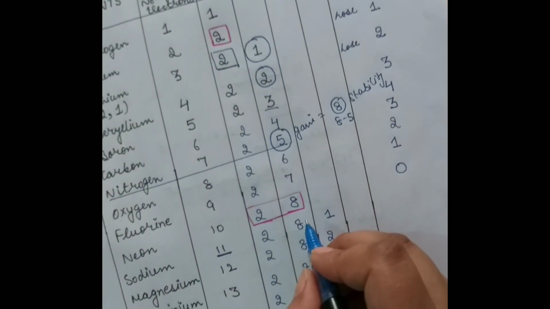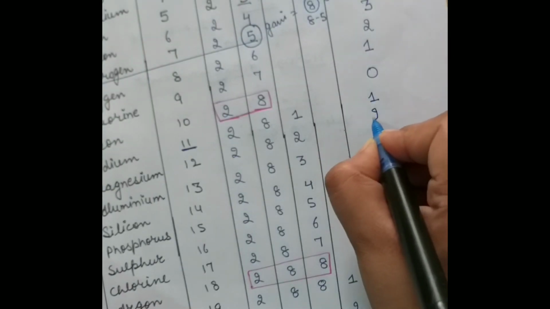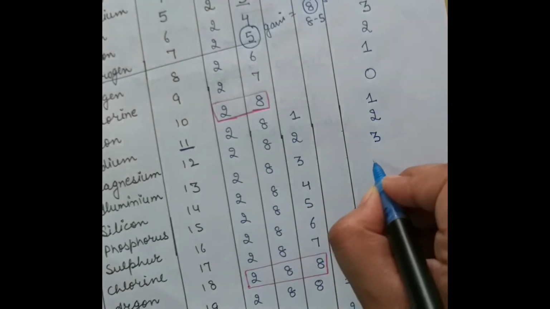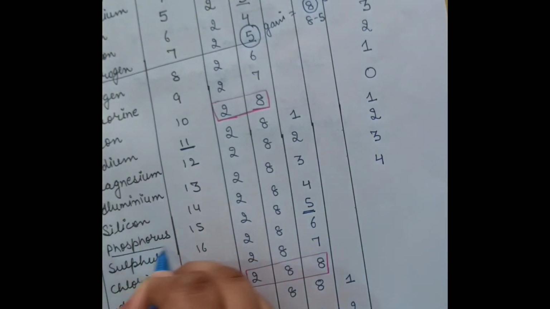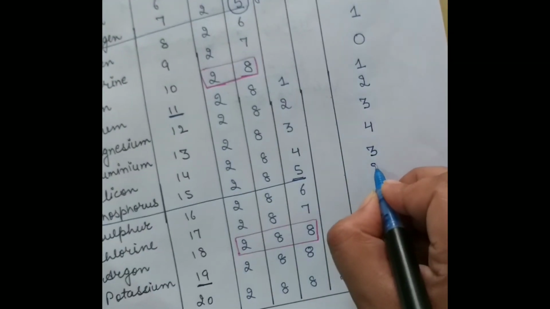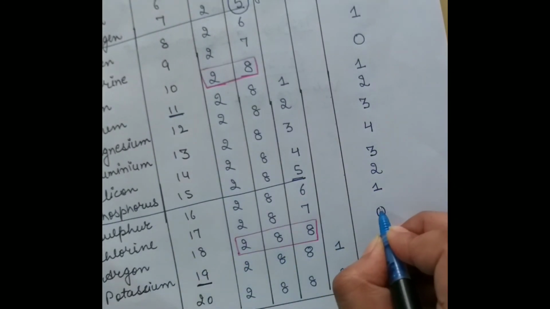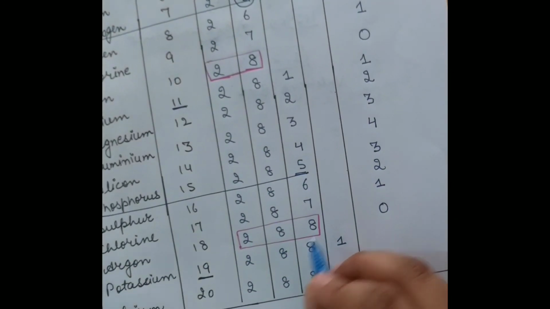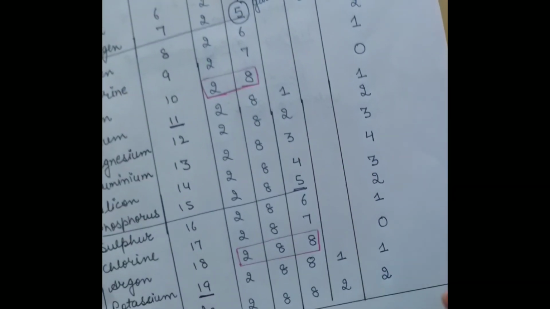as it does not require to lose or gain any electron. Then the valency of sodium will be 1, magnesium 2, aluminium 3, silicon 4. Here comes 5 again. So the valency of phosphorus will be 3, sulfur 2, chlorine 1, then again argon 0, as it is stable. Potassium 1 and calcium 2. So this is how we can write the valency of any element.